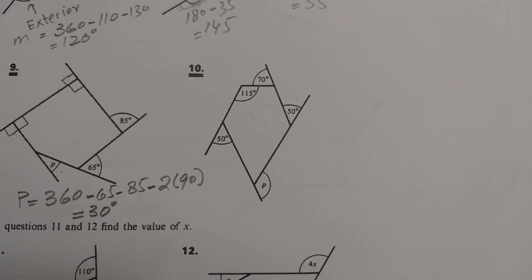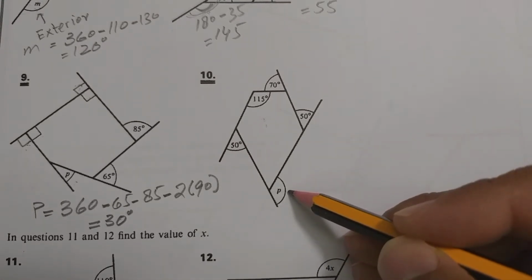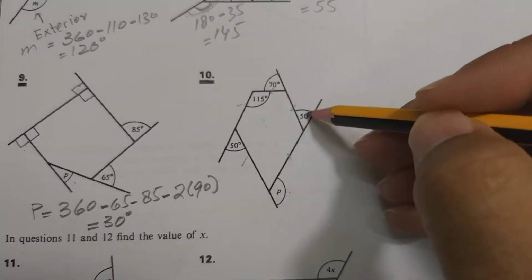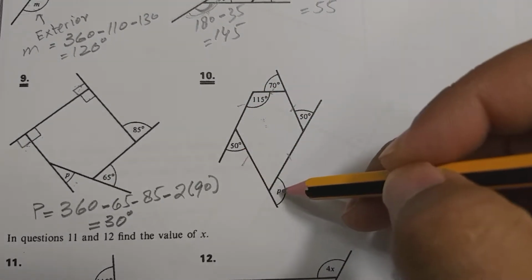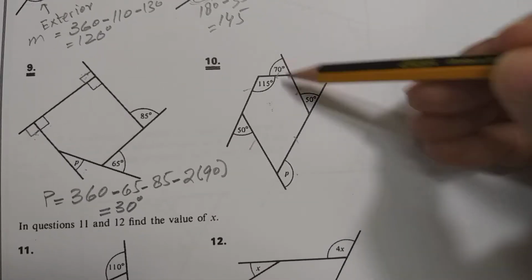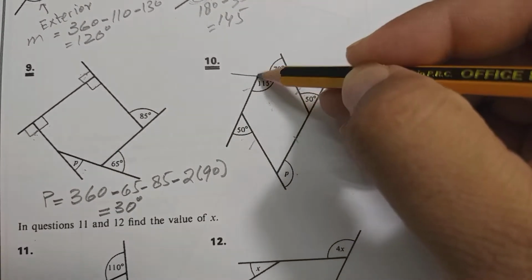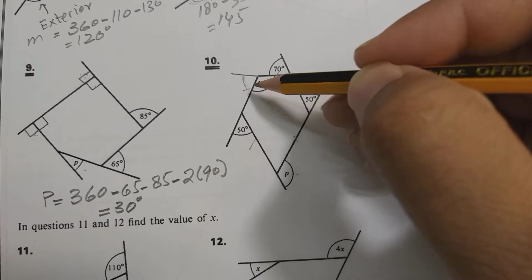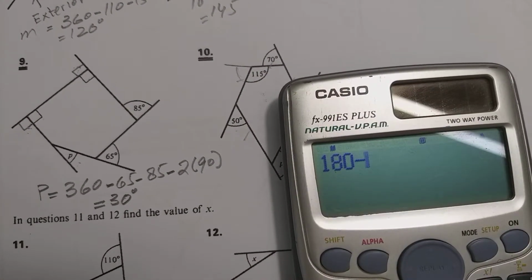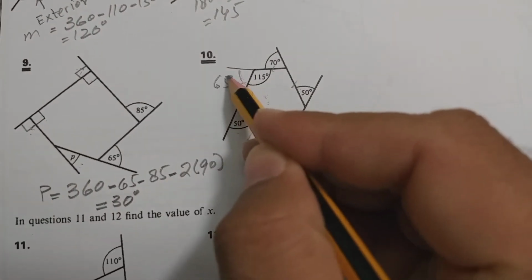Now in the next question, we need to find p again. We are given how many sides? 1, 2, 3, 4, 5. So it means there should be 5 angles, but one angle is missing that we need to find. We are given 3 angles, but one angle is missing here. If I extend this line, angles on a straight line add up to 180. So 180 minus 115 gives us 65. So this angle is 65.